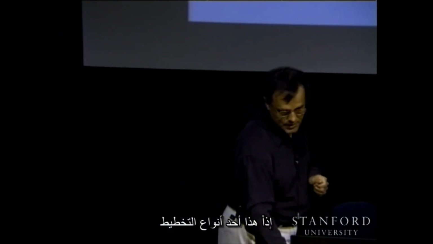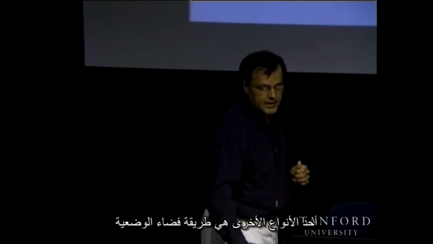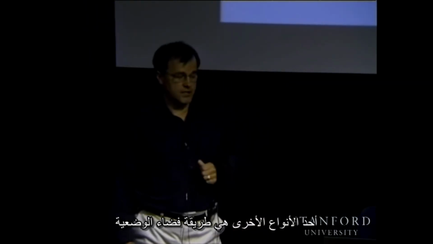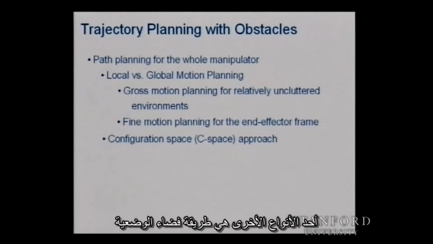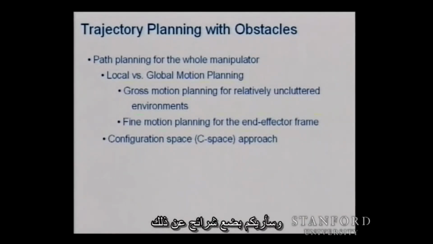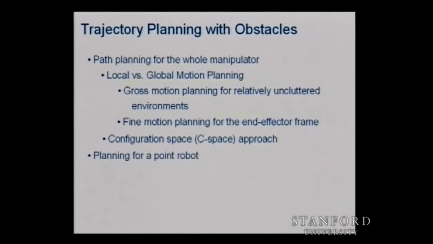So that's one type of planning. Another one is the configuration space approach. And I'll show you a few slides on that. In fact, let's switch to that. Okay, let's switch to that.